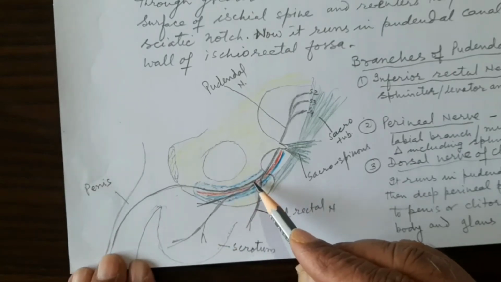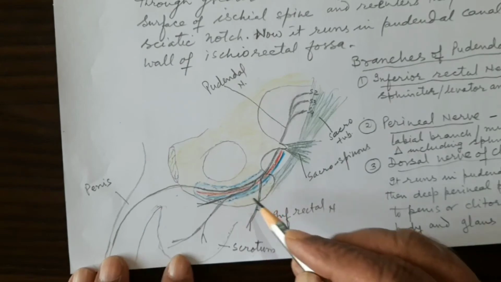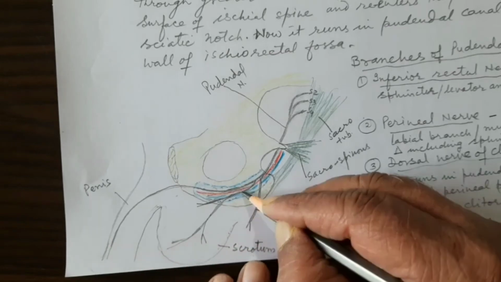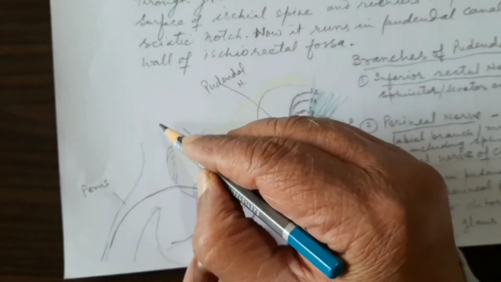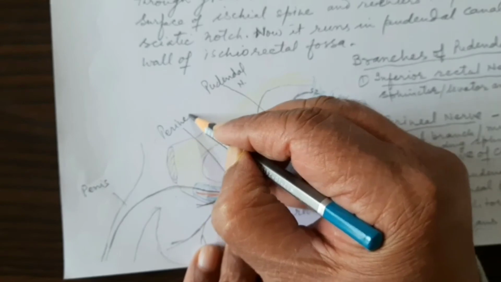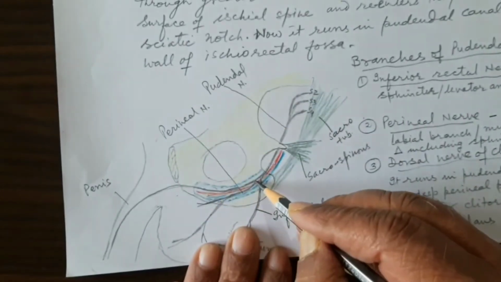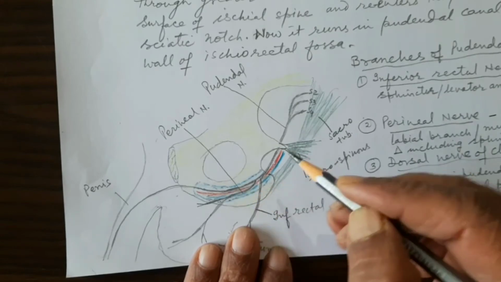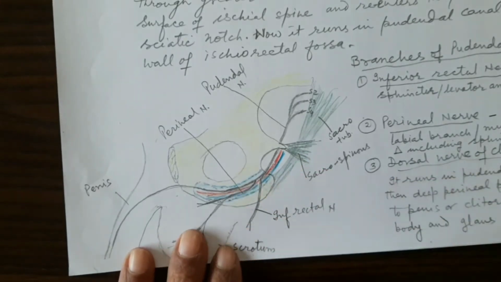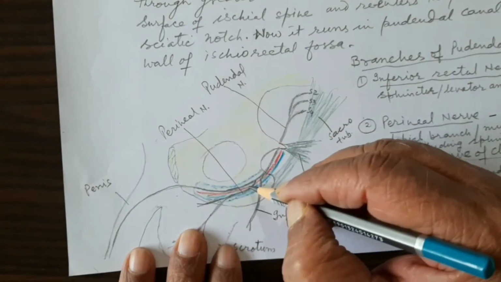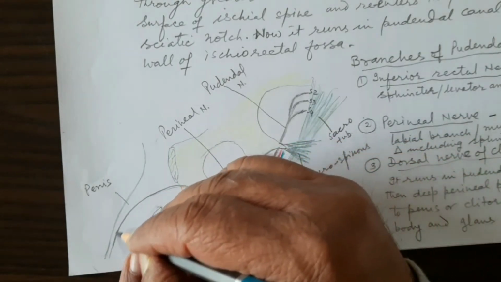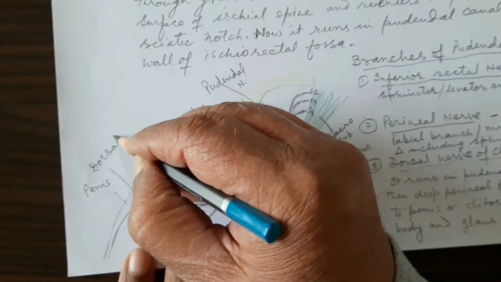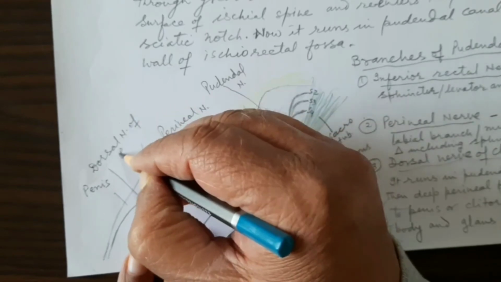Again, this will divide into the perineal nerve. I will just write the perineal nerve here. There is no space below, so I am taking it up. This is the perineal nerve, the first branch. And this branch given here is the dorsal nerve of penis. See this long nerve going onto the penis. So this is called the dorsal nerve of penis.